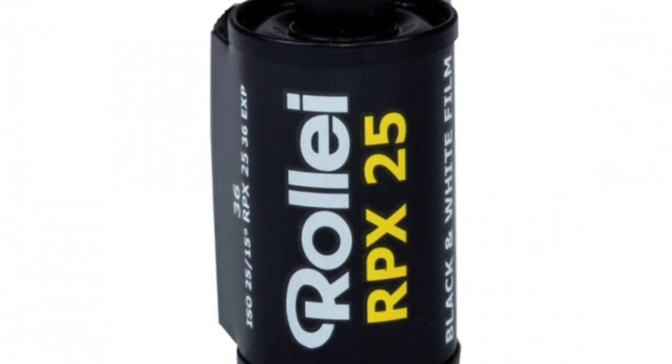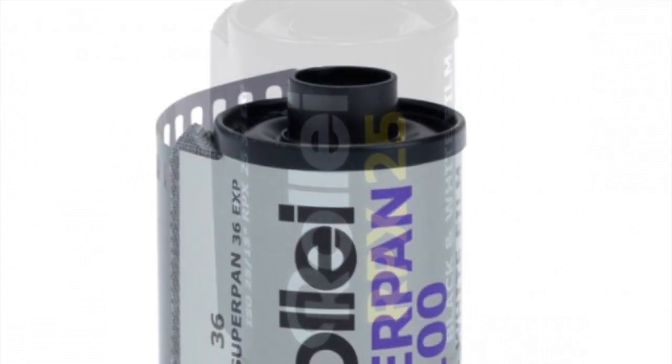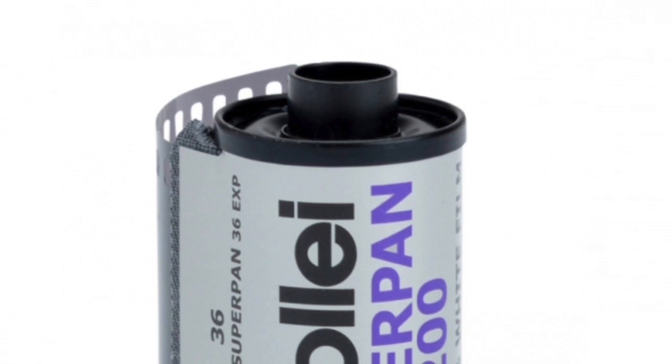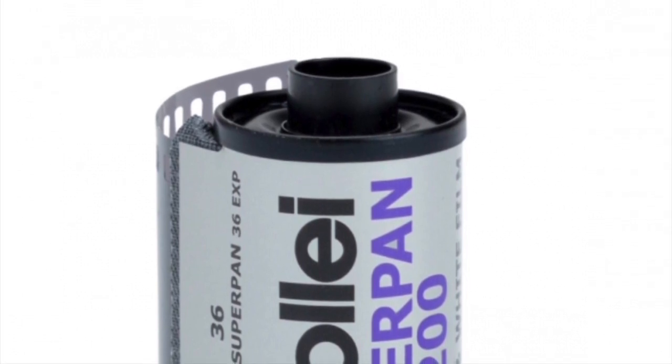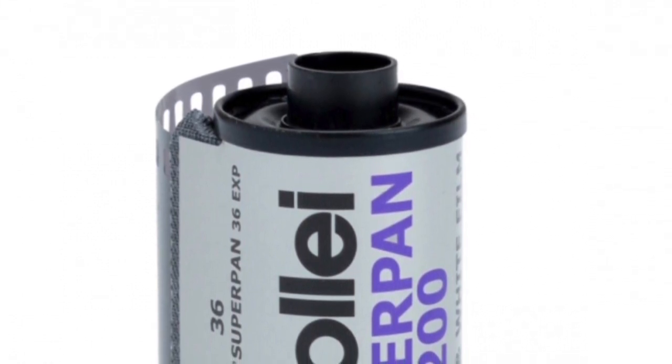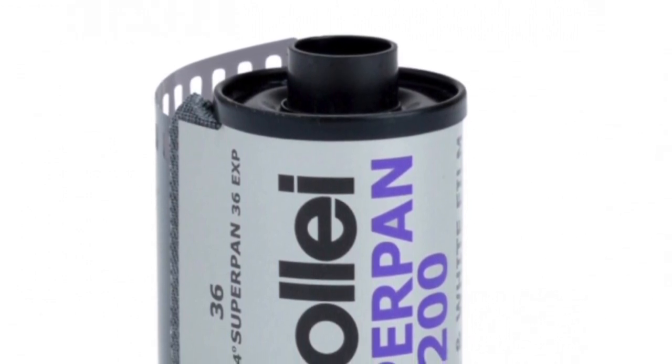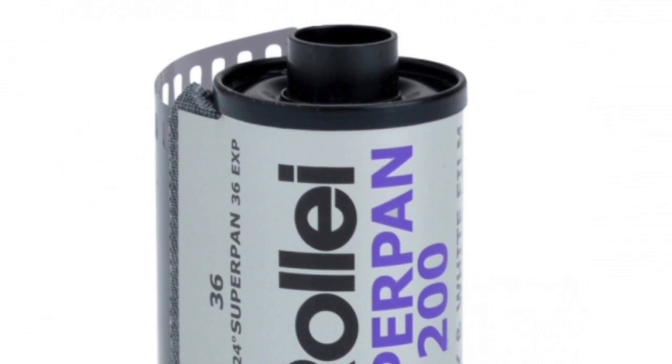The next thing we have down here is the Super Panchromatic 200, and that is a film that is, again, similar to RPX, except that it's an ASA 200, so it gives you kind of a mid-speed, high-quality panchromatic film, which, needless to say, there's a real need for that out there in the world.